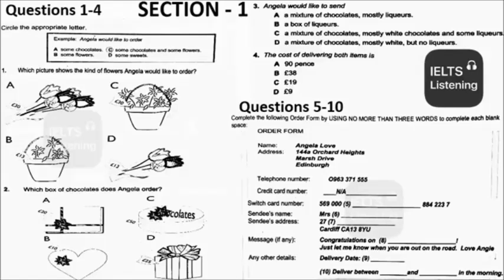In this test, you are going to hear a number of recordings. As you listen, you will have to answer questions about what you hear. Before each recording, you will have some time to read the instructions and the questions. You will also have half a minute at the end of each recording to check your answers. Each recording is played once only.